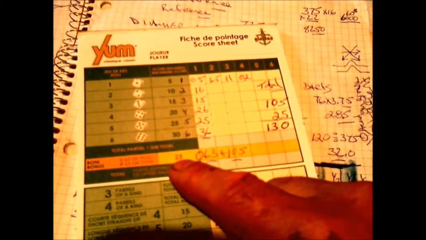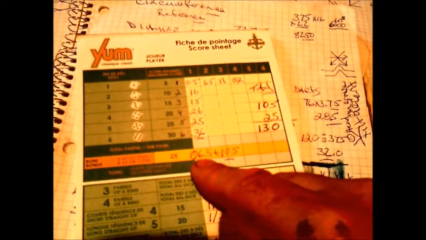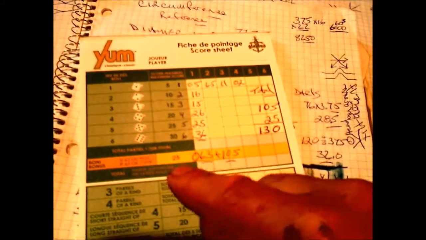7 times 7 is 49. The gateways. 49, 4 by 9, 36. 36 again, 6 by 6 is 36. 36 again, 7 by 7 is 49. 4 by 9 is 36. 6 by 6 is 36. The spirit is 76. 4 in a row, in a straight, and Yum is 15.